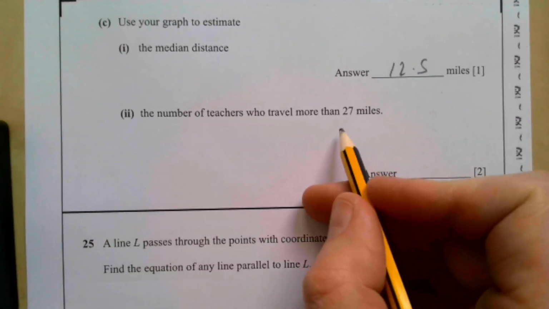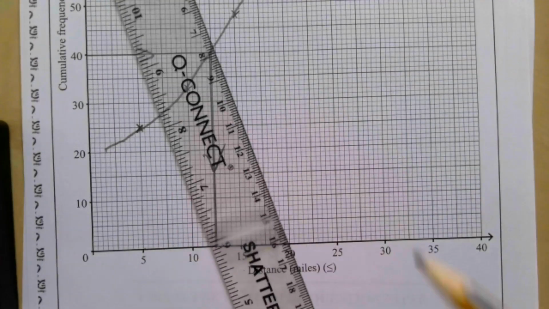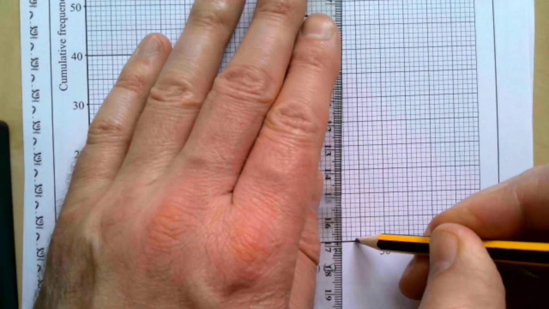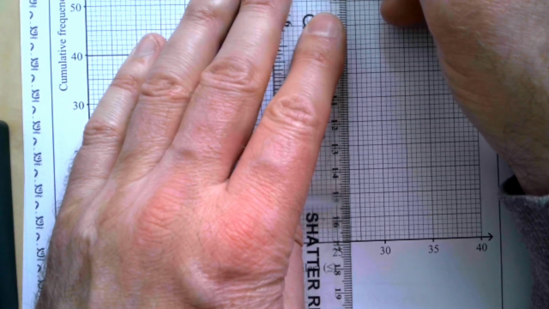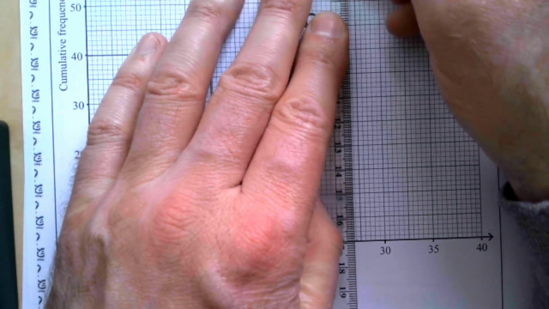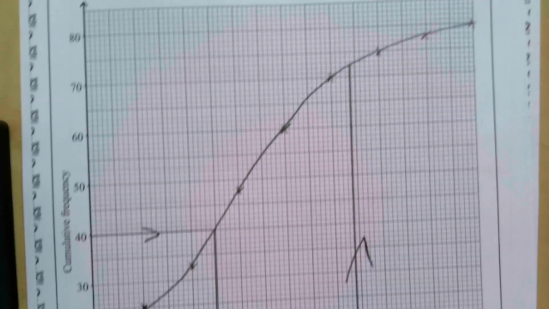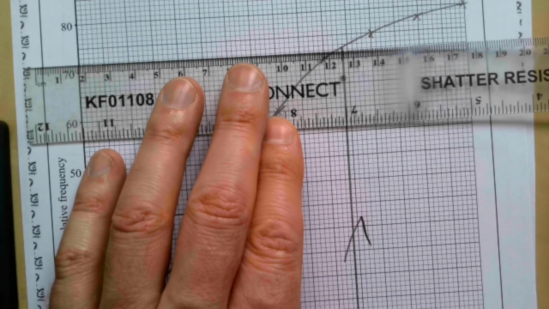The number of teachers who travel more than 27 miles. So I go to 27 here, reading off 25, 26, 27, and it hits the graph here, and I go across.